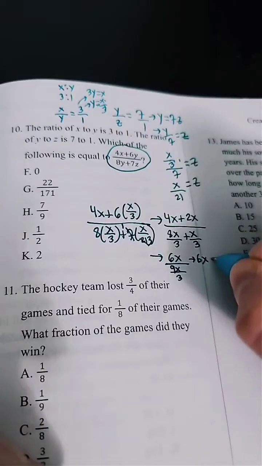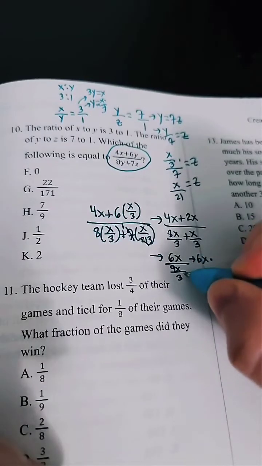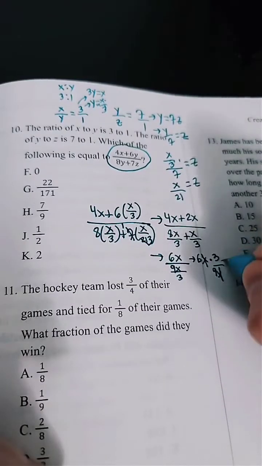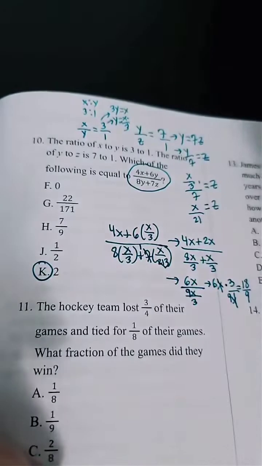So then this is going to be 6x divided by 9x over 3. So it'd be 6x, and if you're dividing by this, it's the same as multiplying by the reciprocal, so times 3 over 9x. You could cross cancel these x's, and you can get 18 over 9, which is the same thing as 2. So it would be k.